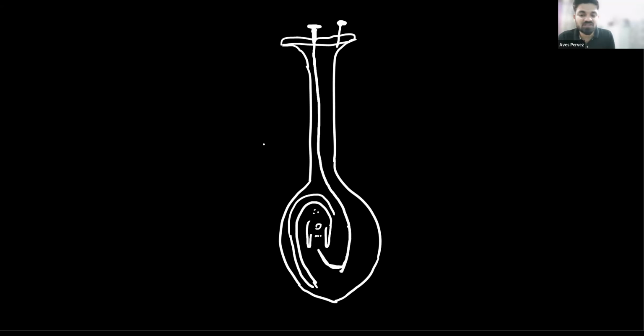Now this pollen tube reaches the ovary, and inside the ovary is the ovule. Let me show you what an ovule is. It is just like this.